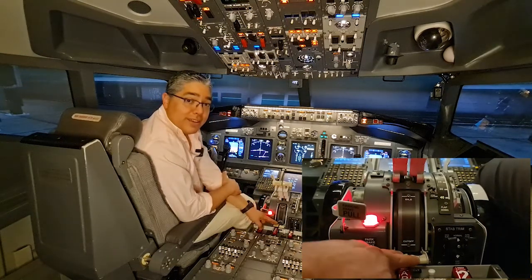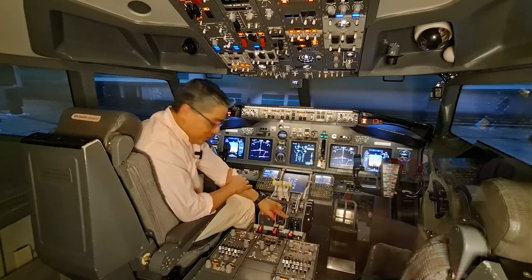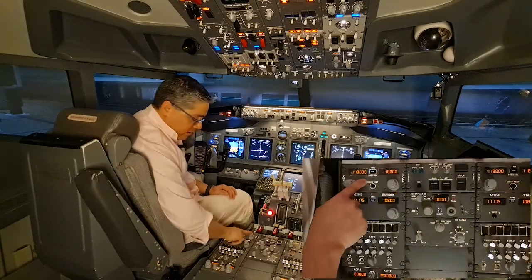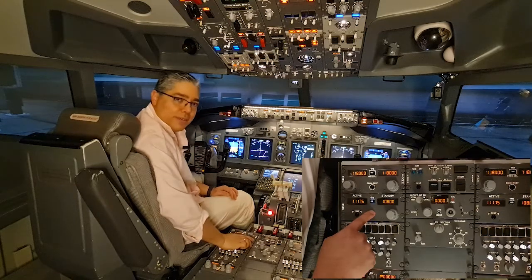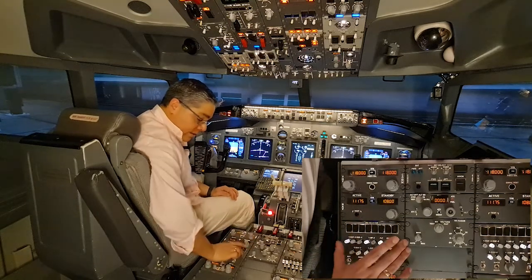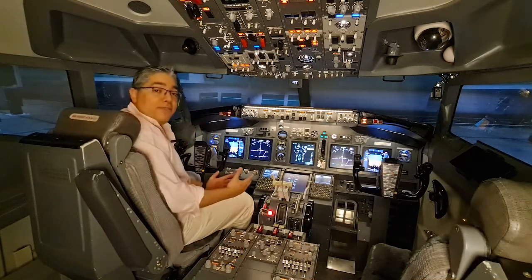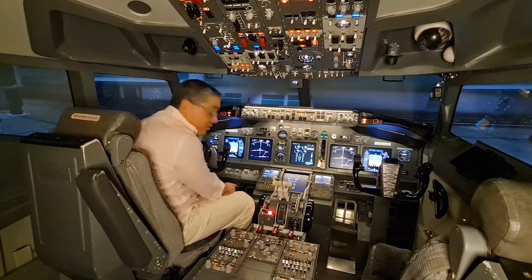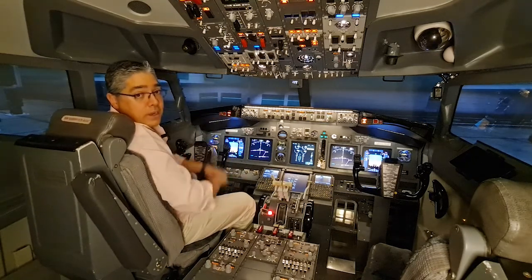Engine start levers in the cutoff position, stab trim cutout switches in the normal position, and now we come here to the radio tuning panel, set, VHF navigation panel set for departure, the audio control panel set. And then finally, we adjust our seat, we adjust our rudder pedals, and our seat belts and shoulder harnesses.